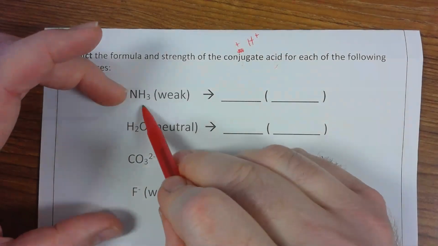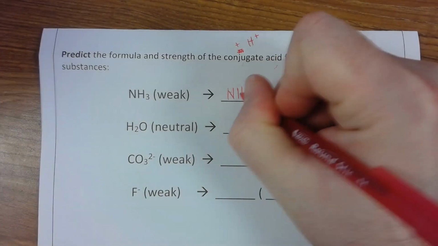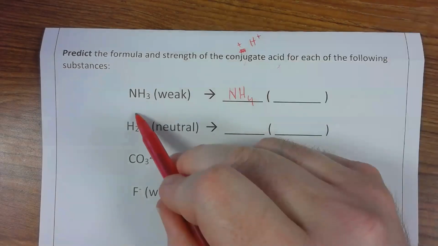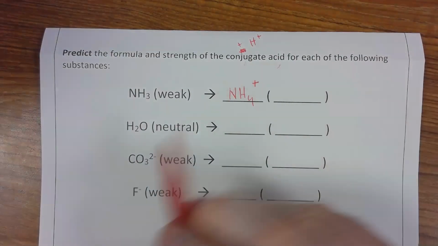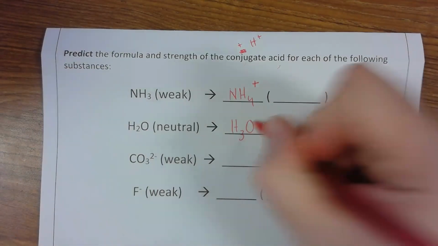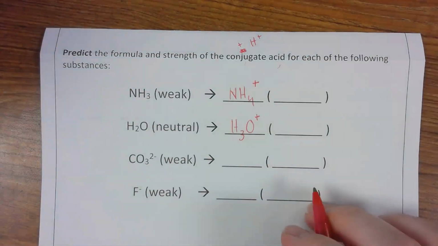Now, NH3, well, if you add an H to him, he becomes NH4. But don't forget that you're also adding a plus. Since he didn't have a charge originally, he's now going to have a positive charge. I can do the same thing with H2O, and that turns it into H3O. And since he did not have a charge, he's also going to be positively charged.